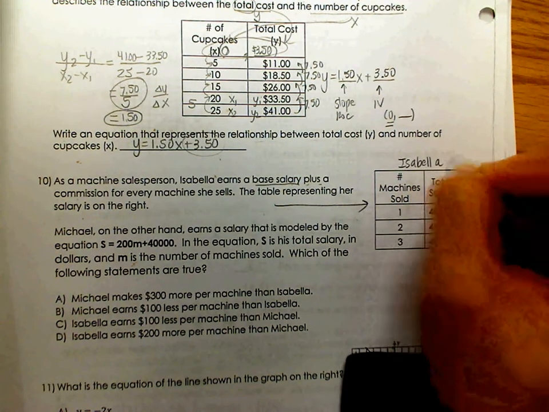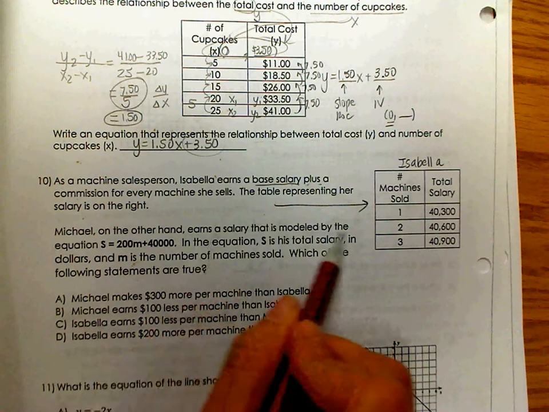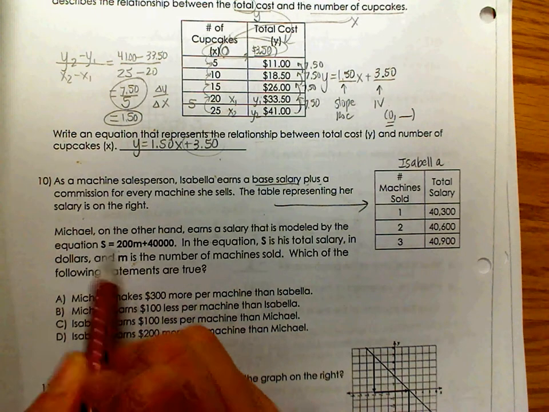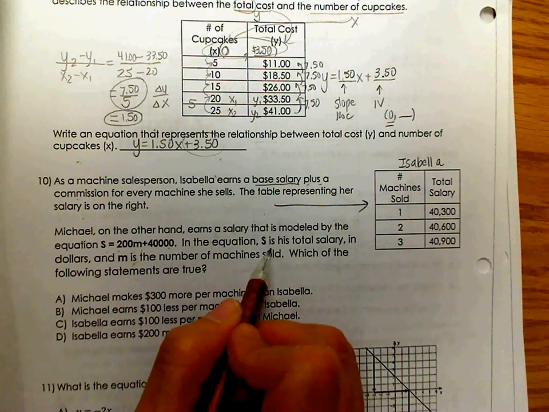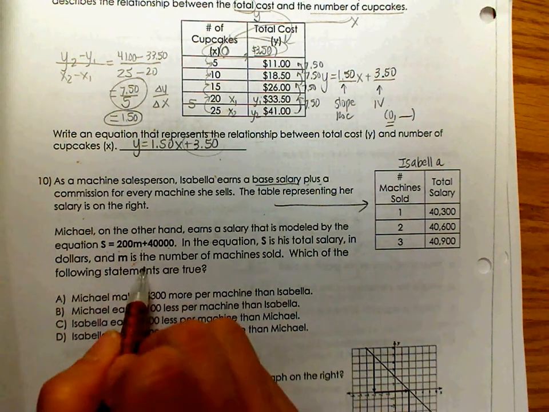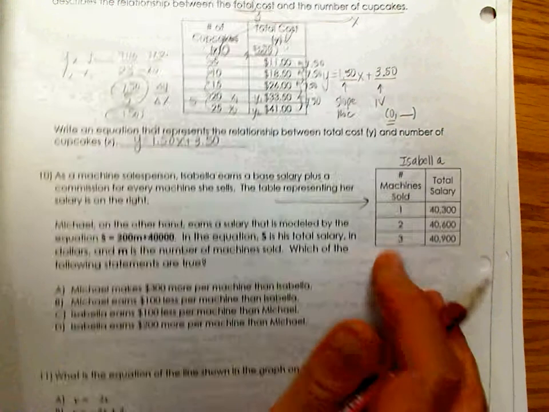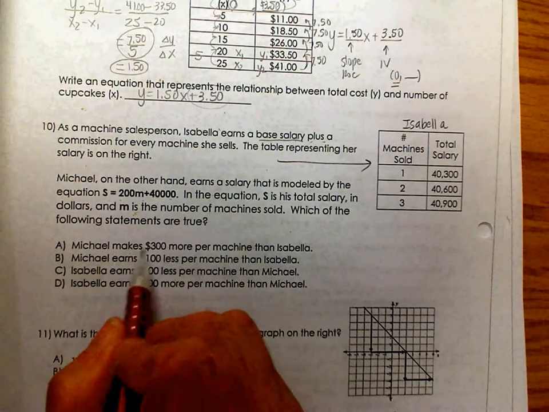Michael, on the other hand, earns a salary that is modeled by the equation S equals 200M plus 40,000. In the equation, S is his total salary in dollars and M is the number of machines sold. Which of the following statements are true? Michael makes $300 more per machine than Isabella.